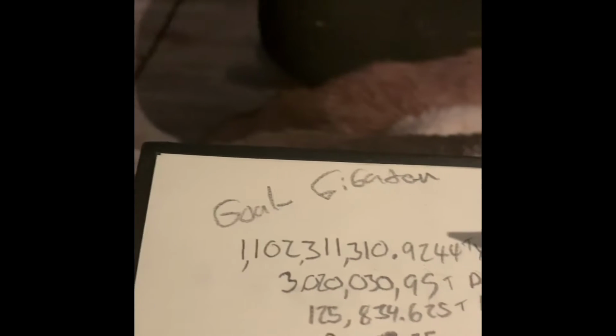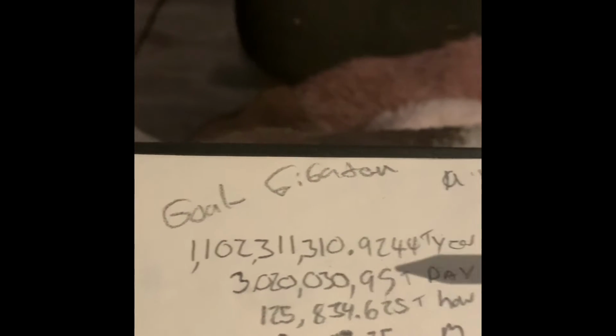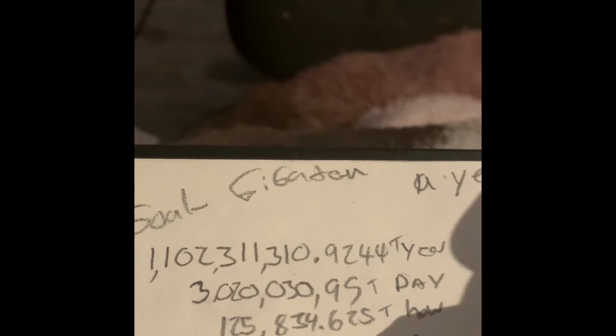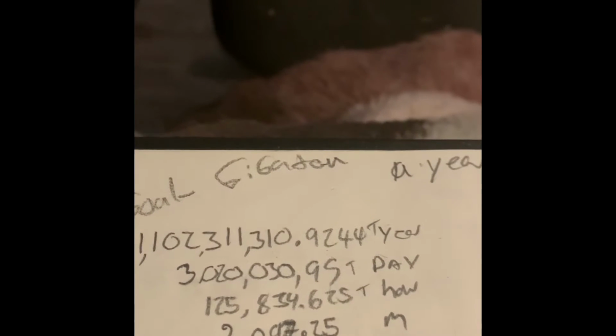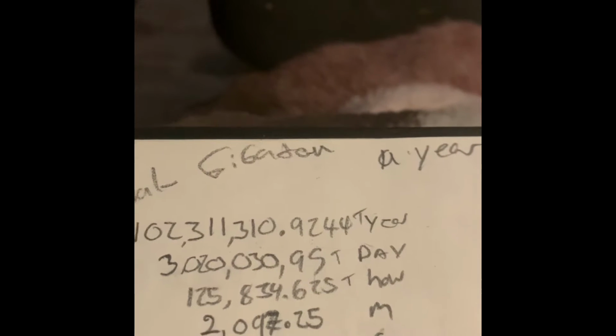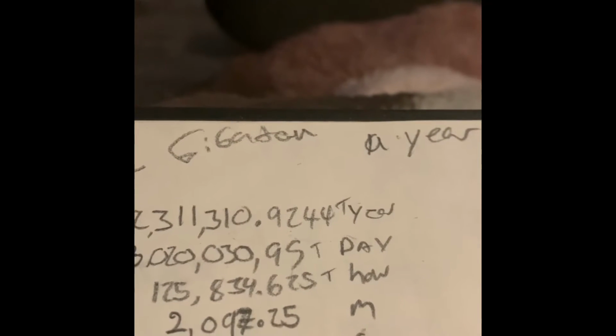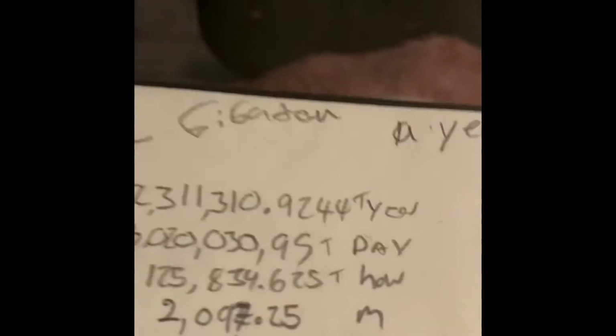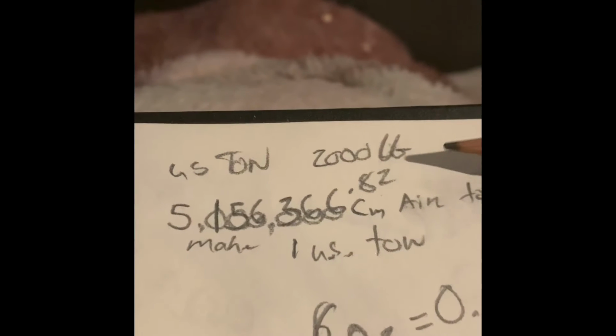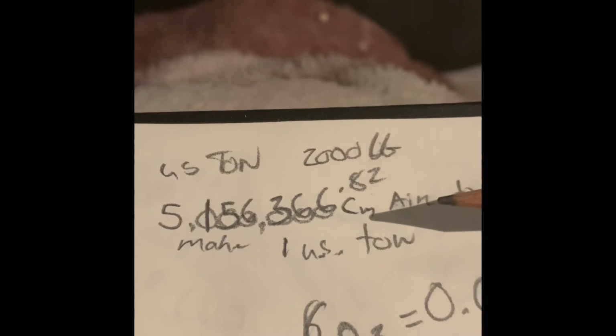Every hour you'd have to get 126 tons, every minute 2,000 tons, every second 35 tons. And then, of course, U.S. tons, 2,000 pounds.